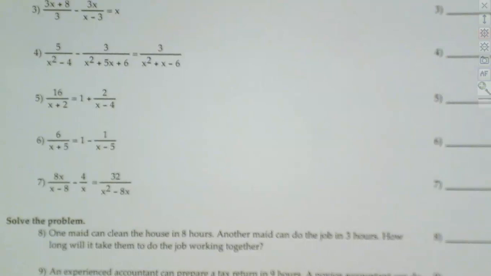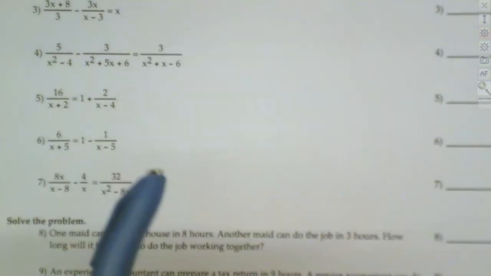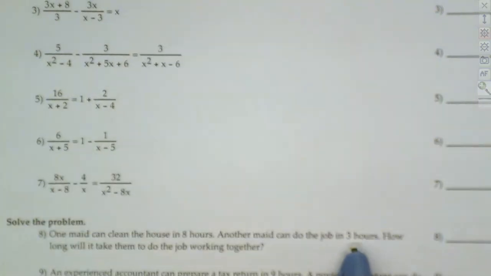So a maid can clean the house in 8 hours. Another maid can clean the house in 3 hours. How long will it take them to do the job working together? Well, we know that our answer should be less than 3. Why should it take less than 3 hours? Because the faster maid can do it by herself in 3 hours, right? And if she has a helper, it has to be less.